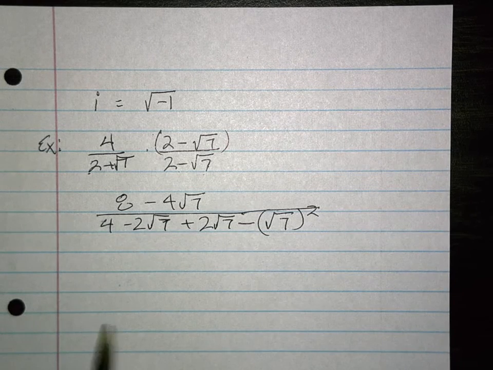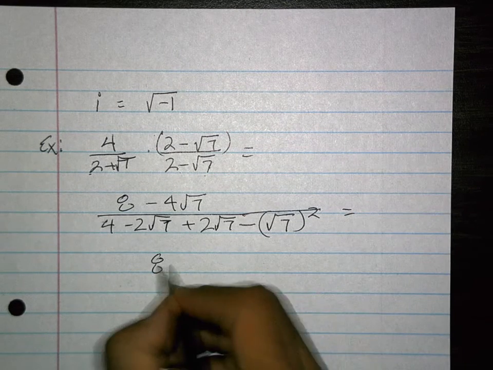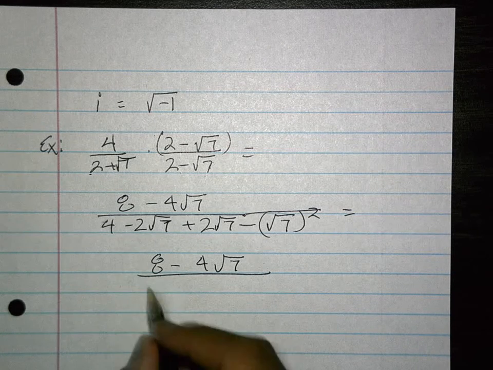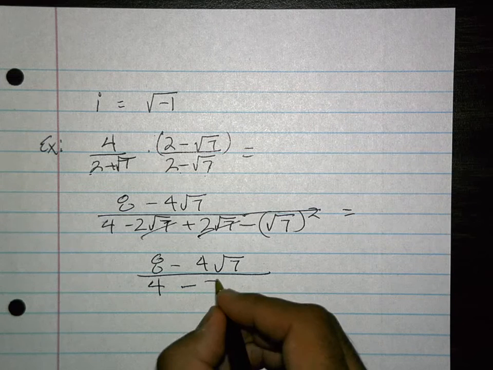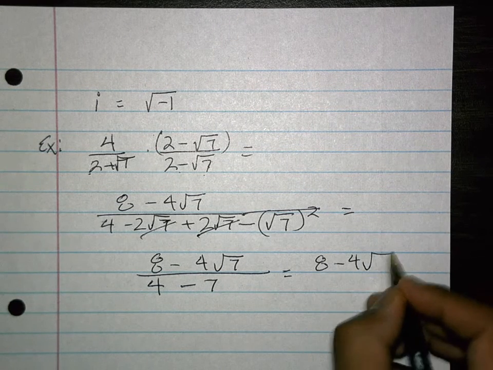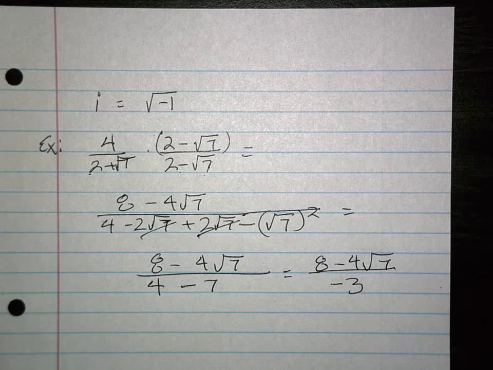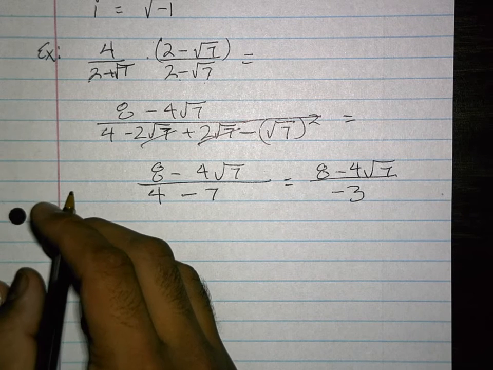And remember, the whole point of using a conjugate is to get rid of all the radicals in the denominator, which we call rationalizing. And we're looking at 8 minus 4 root 7 all over 4 minus 7, since these are opposites, and then the actual answer is 8 minus 4 root 7 all over -3. Okay, we had to do that with some i stuff.